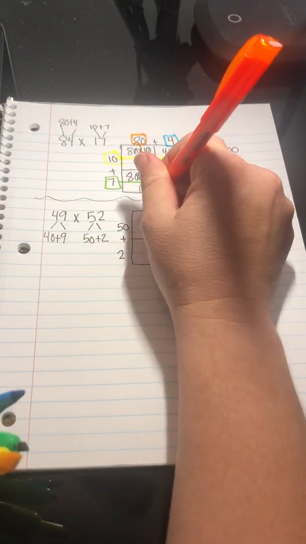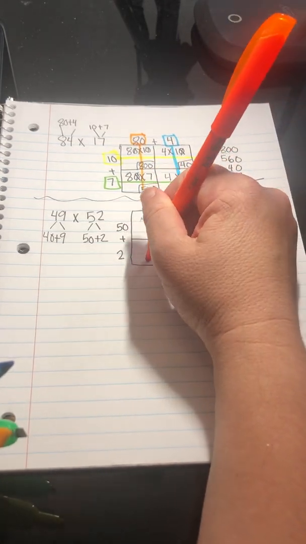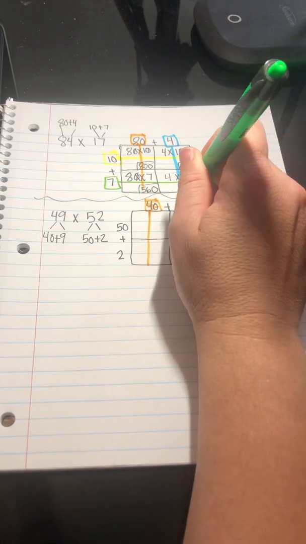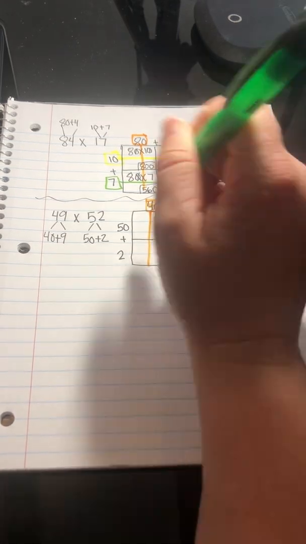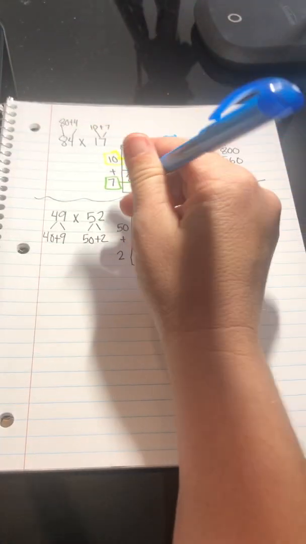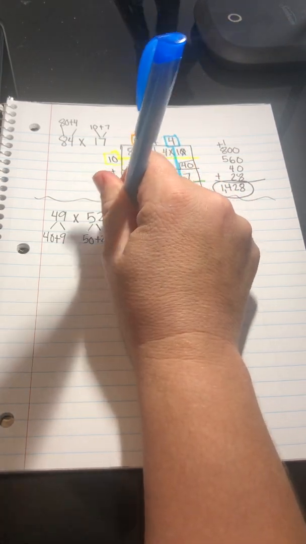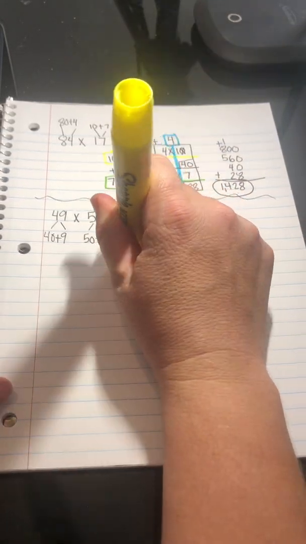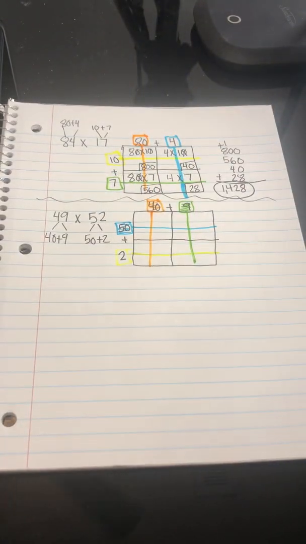So my 40 is going to be orange. I'm going to draw my line down. My 9 is going to be green. Draw my line down. 50 is going to be blue. Draw my line over. And then my 2 is going to be yellow. Draw my line over. That yellow is not very strong.